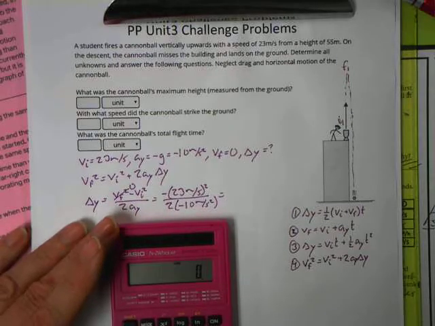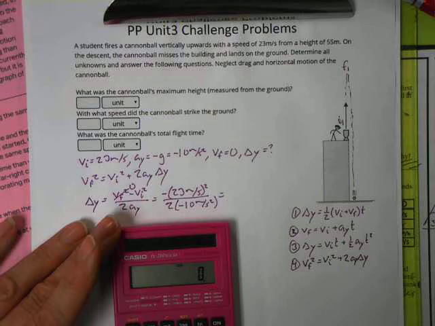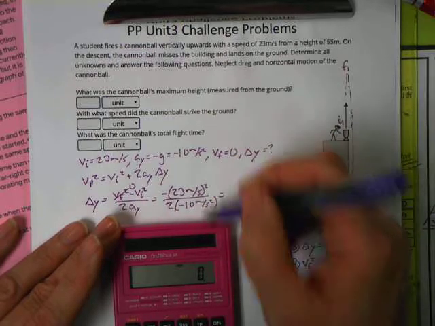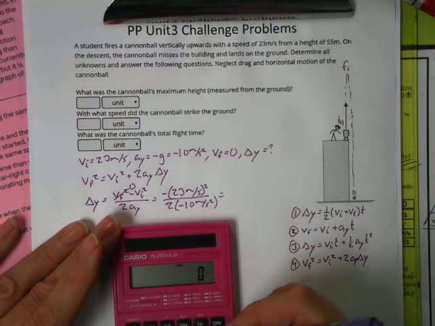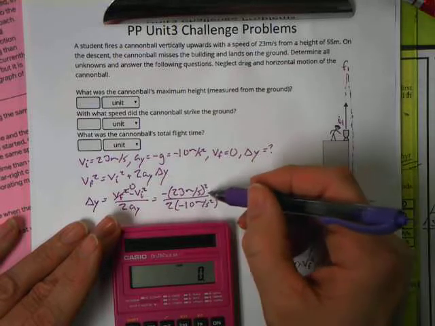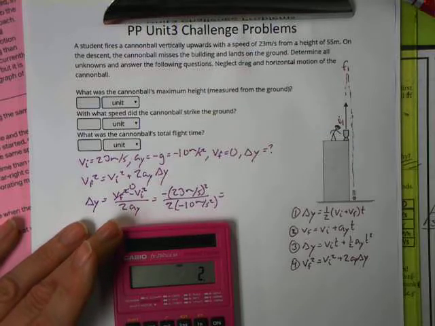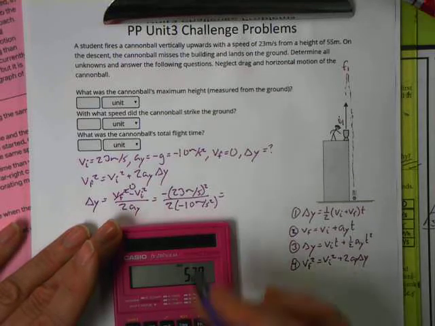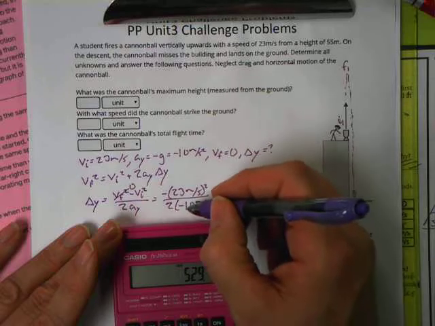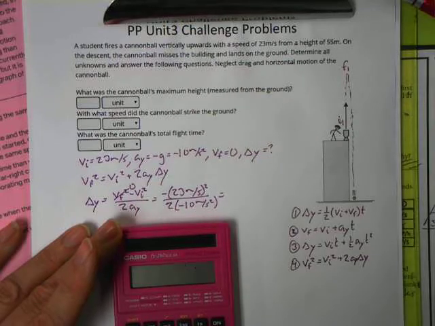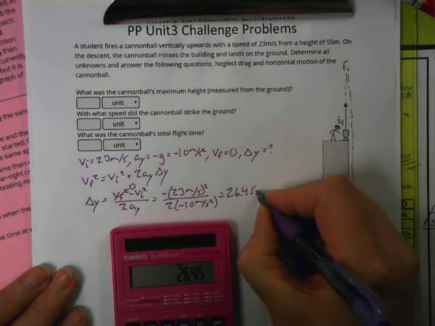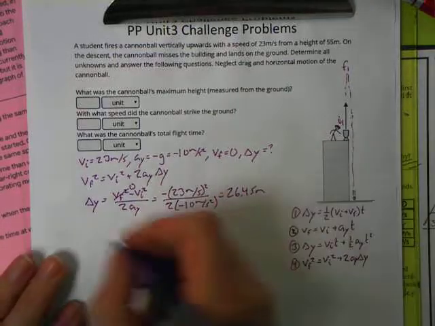was before. I tend to work the bottom of problems when I've got the pink calculator, then hit the 1 over x button to put it into the denominator, and then continue with the top. So 2 times 10, oh, that's just 20. All right, so 23 squared, and I'm going to ignore the negatives because I'm going to put a negative here, I'm going to put a negative there. Divided by 20 is 26.45 meters. Now please remember, they wanted the total height.